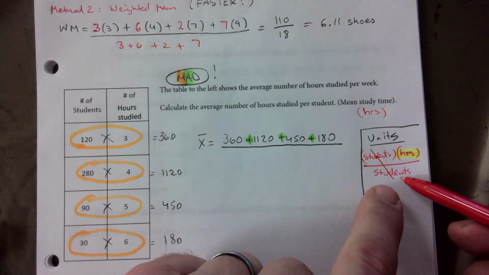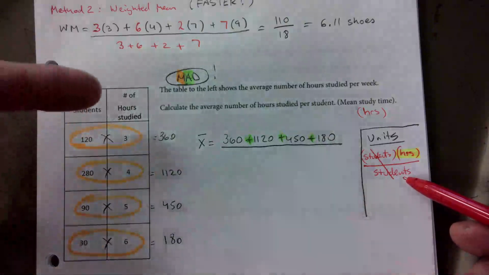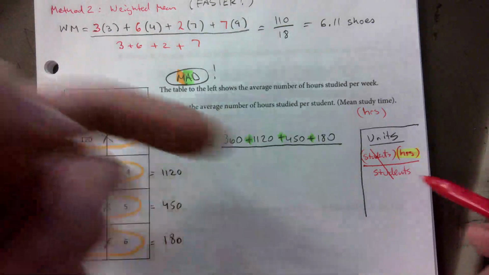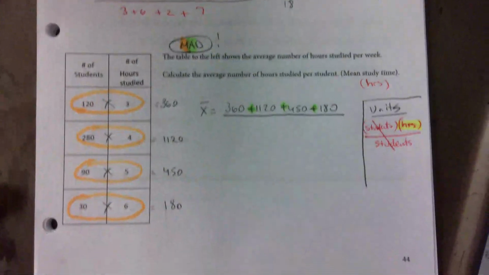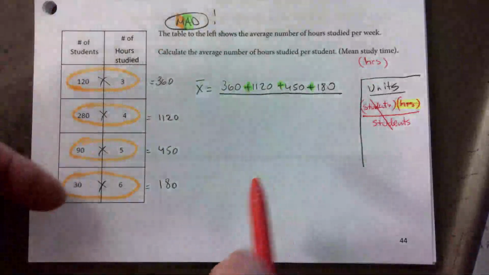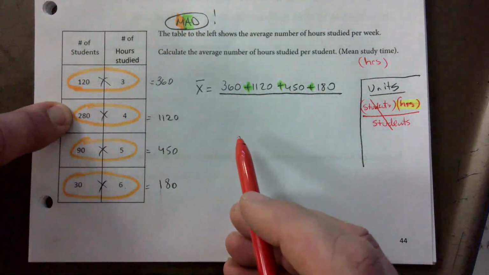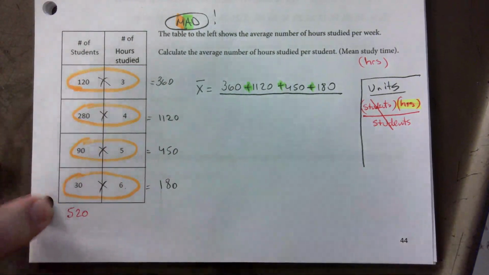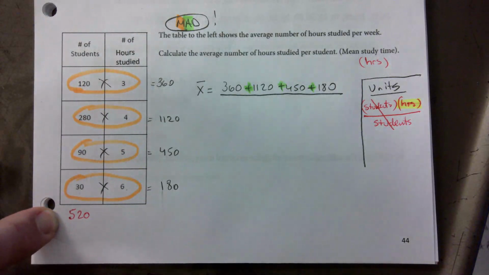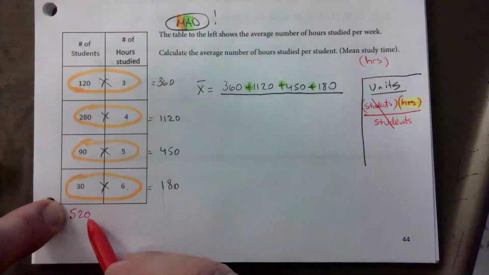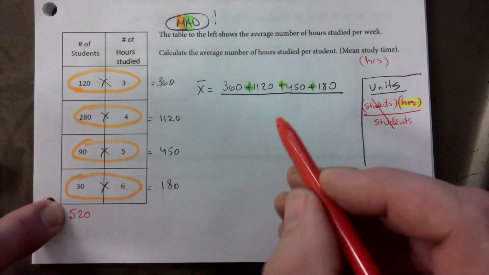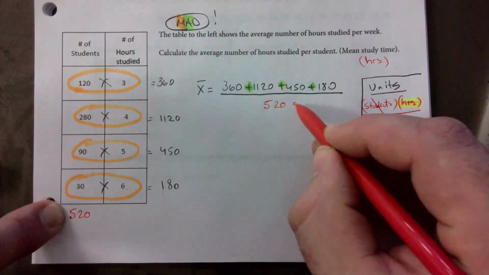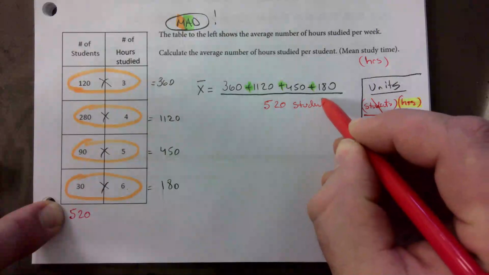So guess what? You're going to have to add the student column, and that value is what you plug in down here. So let's add this up. 120 plus 280 plus 90 plus 30, that's 520. And you're impressed at my mental math skills, right? I have the key right in front of me. Don't kid yourselves here. 520. That is the number I'm going to put down here. And maybe I'll just write students.